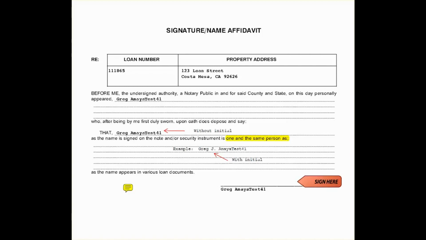They've sworn to the truth. You're fine. Now you can identify them without a problem. So this is a signature name affidavit. They come in different forms. They're very important documents, and they do require the oath.